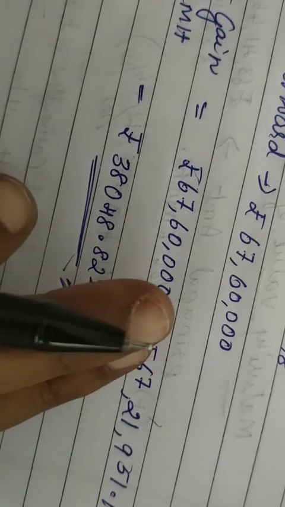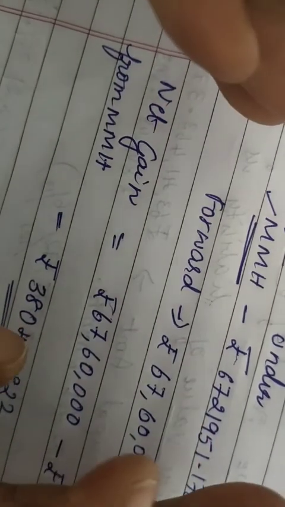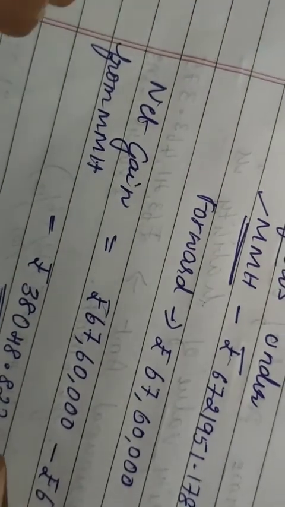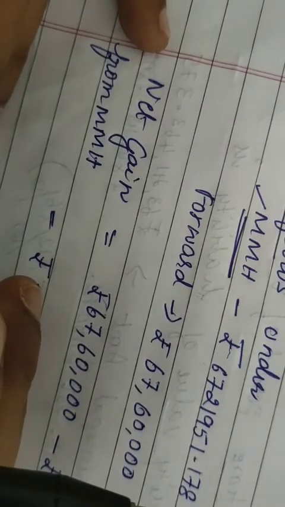So if you have a liability under money market hedging strategy, you have to create the asset. Creating asset means depositing money in the foreign banks. To deposit money, you have to arrange for the foreign currency in India, and in order to arrange for the foreign currency, you go for borrowing money in the domestic country.